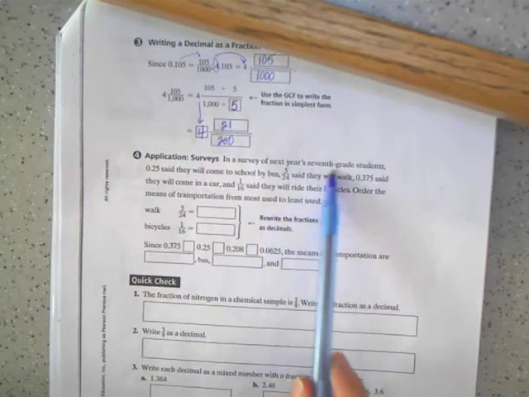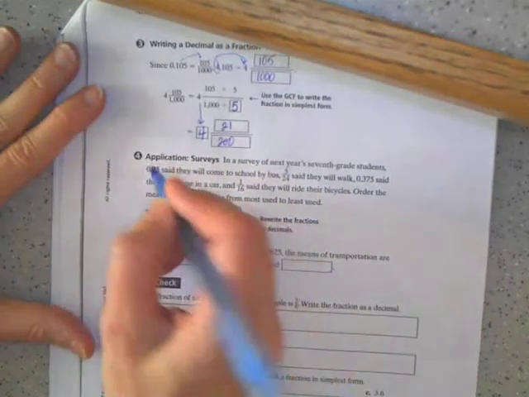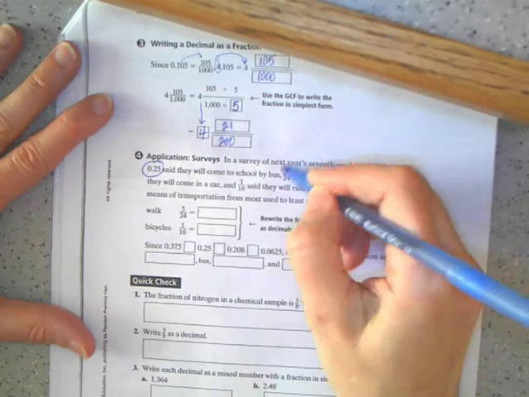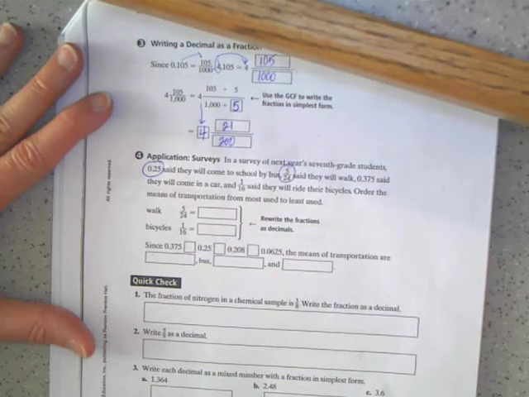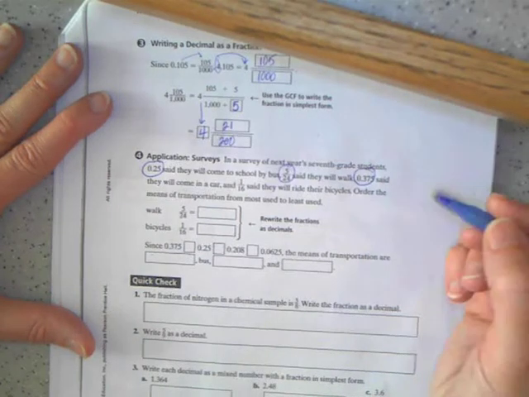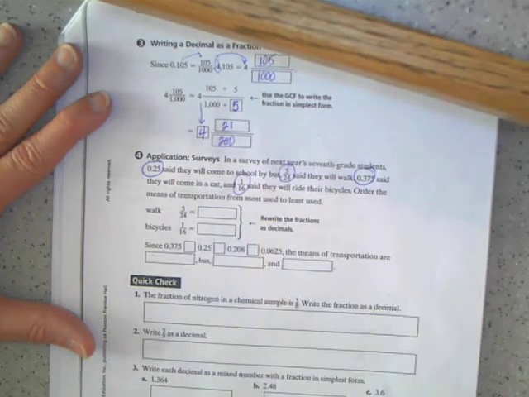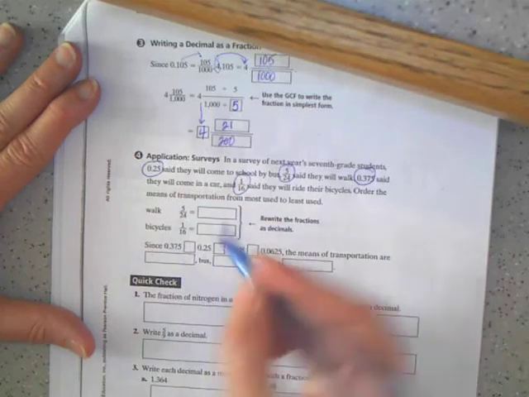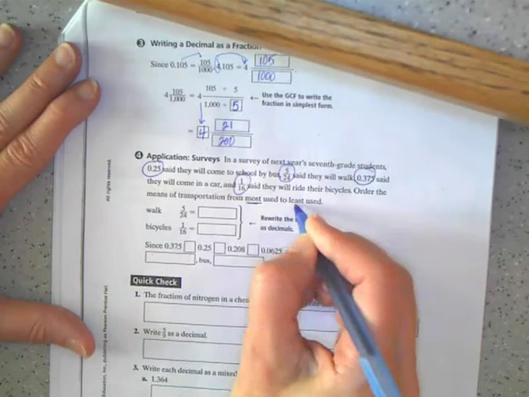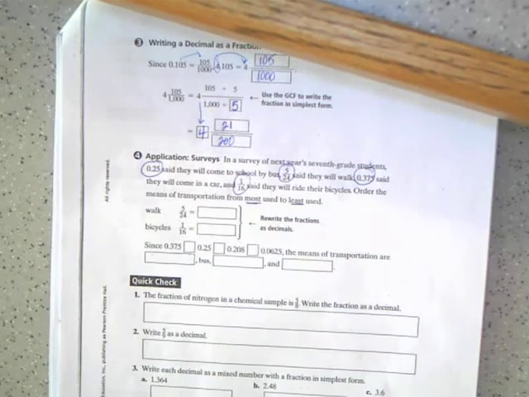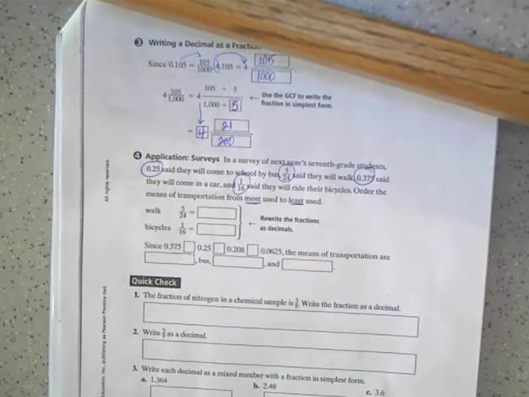In a survey of next year's 7th grade students, 0.25 said they will come to school by bus. 5/24 said they will walk. 0.375 said they will come in a car, and 1/16 said they will ride their bicycles. Order the means of transportation from most used to least used. So that's greatest to least. And a lot of the things we looked at in the previous section, it was least to greatest.